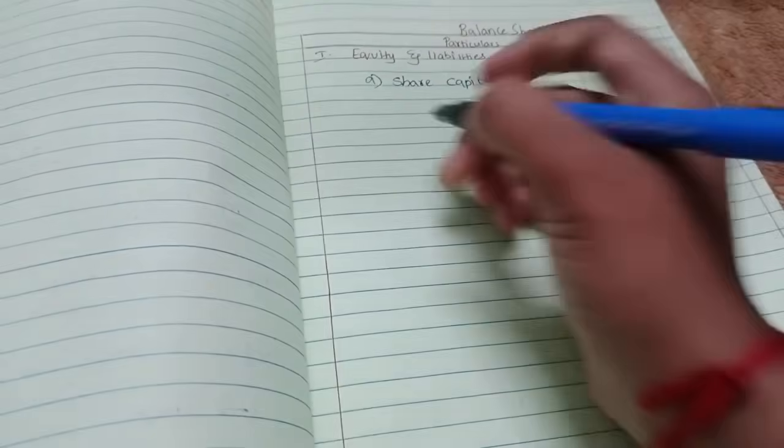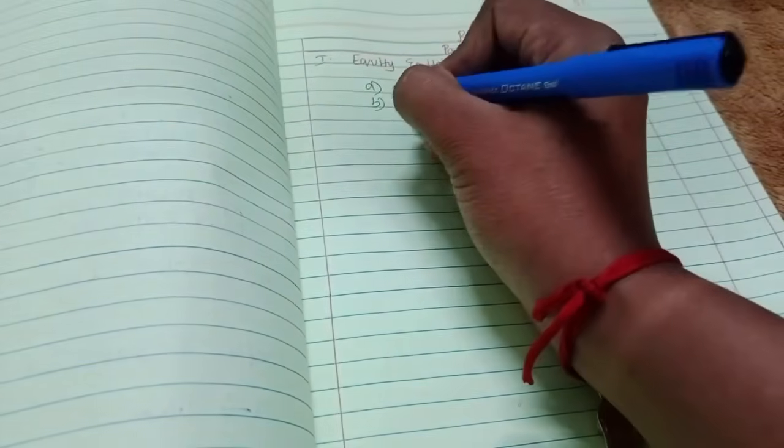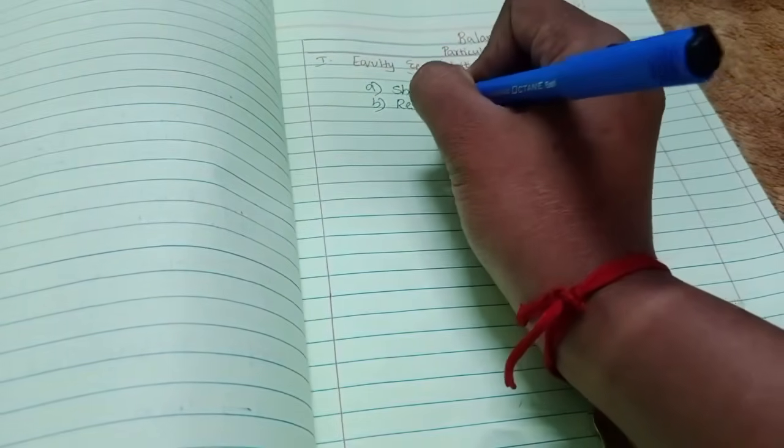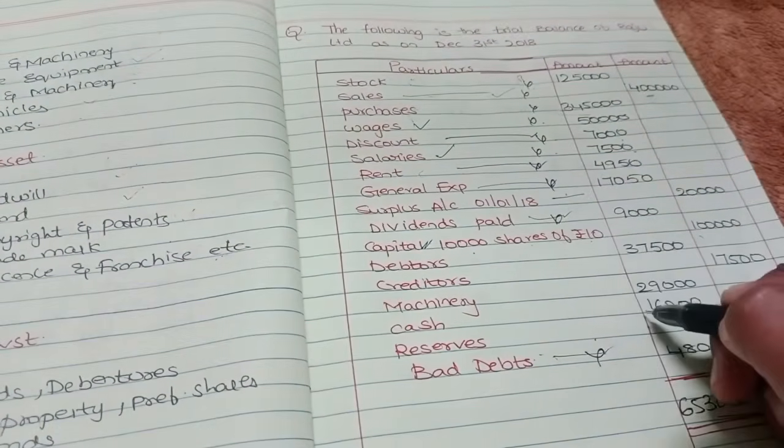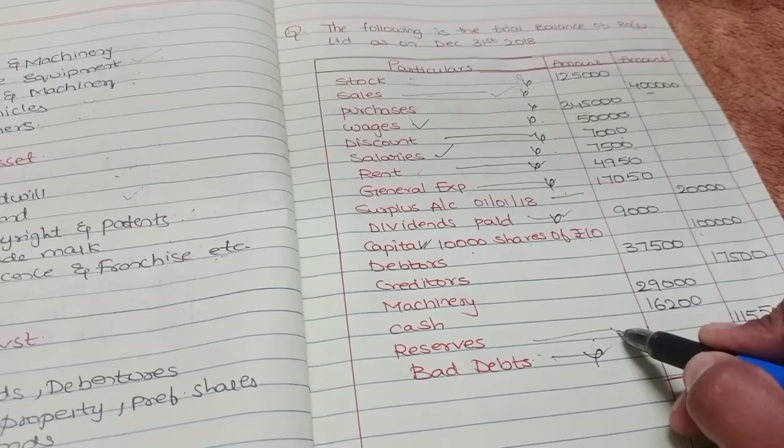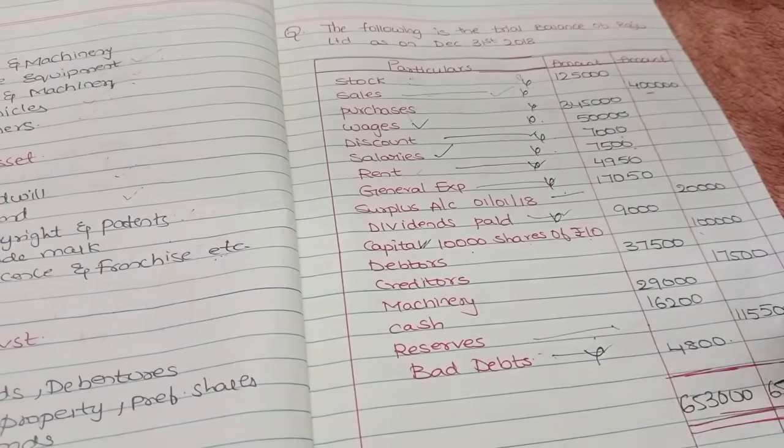After share capital, what do we have? Reserves and surplus, right? To find reserves and surplus, what is the formula? In the question they have given the surplus amount, and also the reserves amount. What do we need to do?